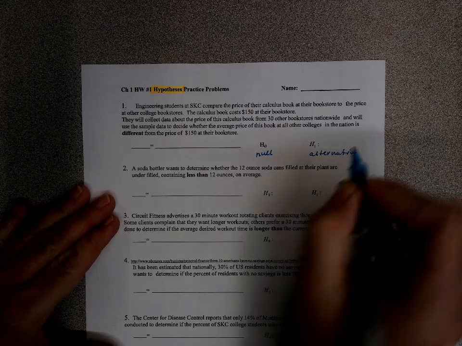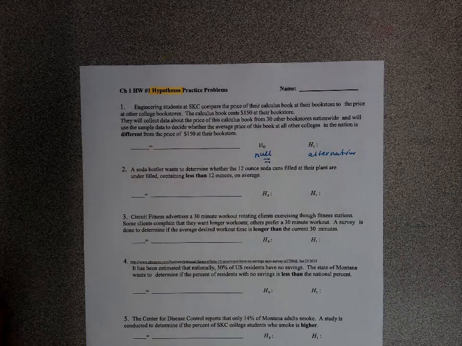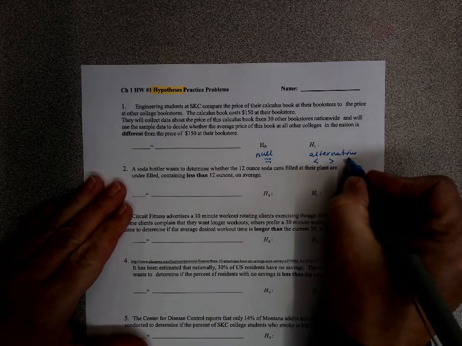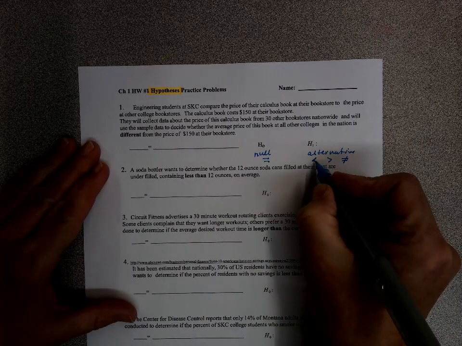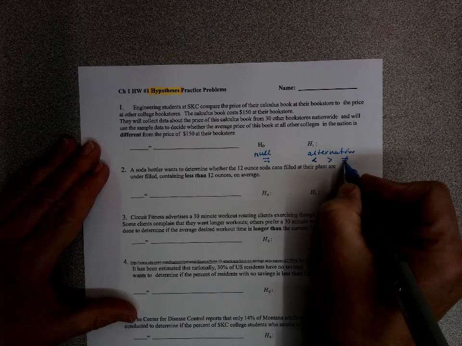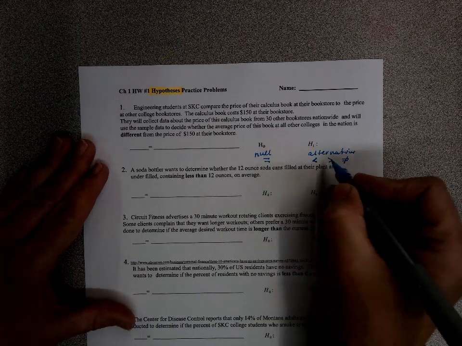The null is what we always believe to be true. It will contain the equal sign. The alternative will either be less than, greater than, or not equal to. So we will be saying less than means numbers are to the left on the number line. This will be to the right on the number line, and this is, we're not really sure. So the null is what we believe to be true, and this is what we're trying to test.